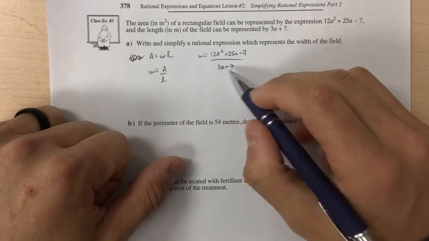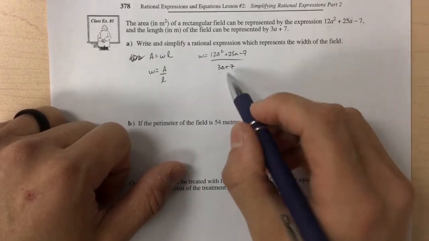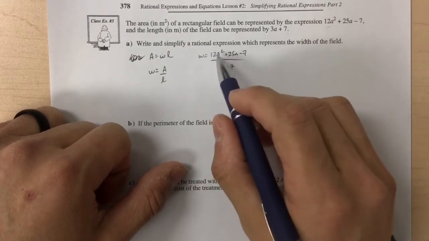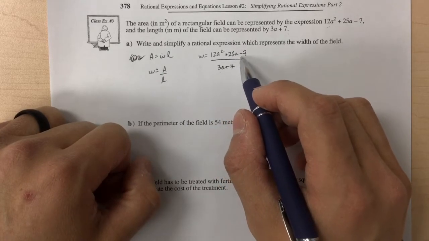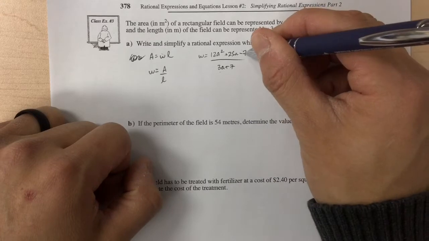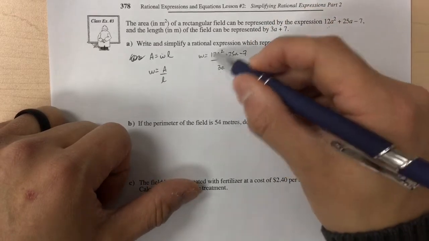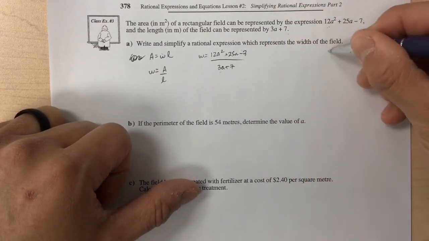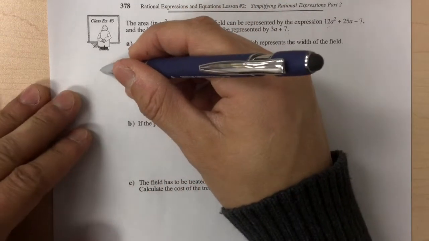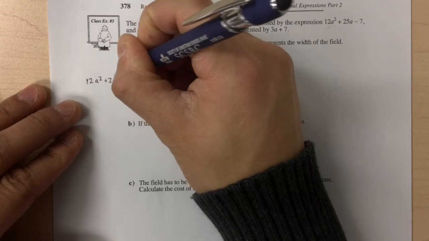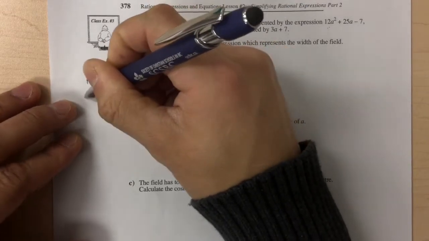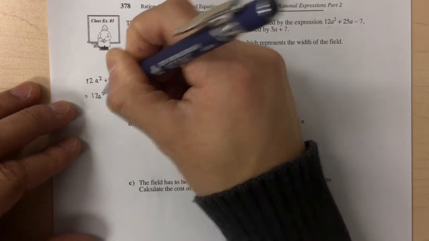Now, in order to begin, we need to simplify by factoring 12a squared plus 25a minus 7. And in order to factor something like this, we can decompose it. So 12a squared plus 25a minus 7 is equal to 12a squared.